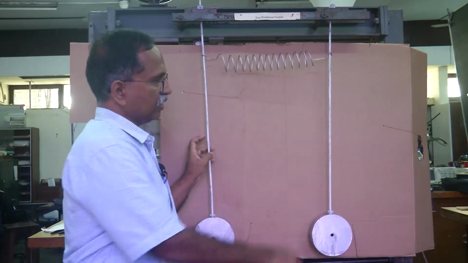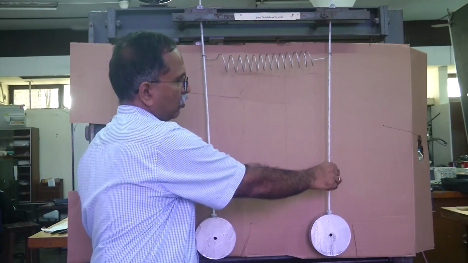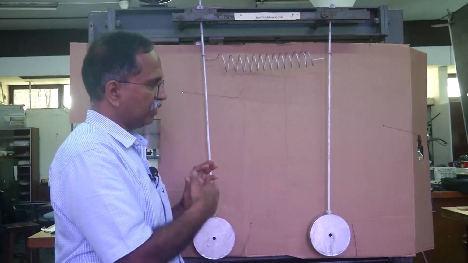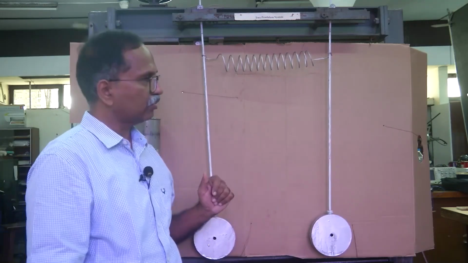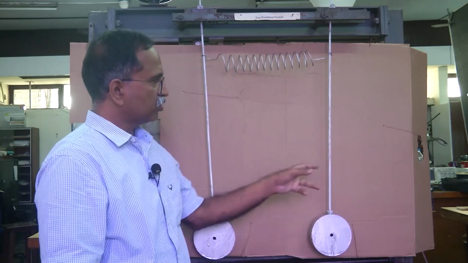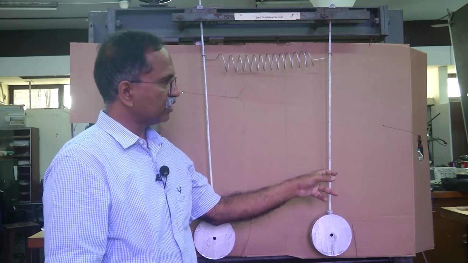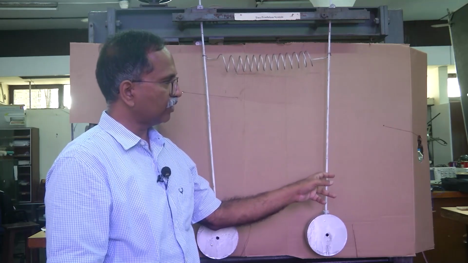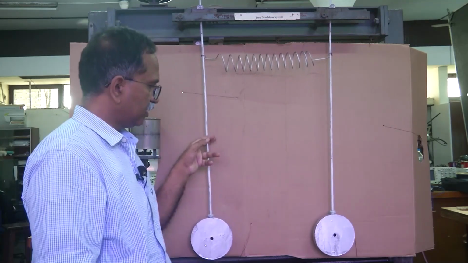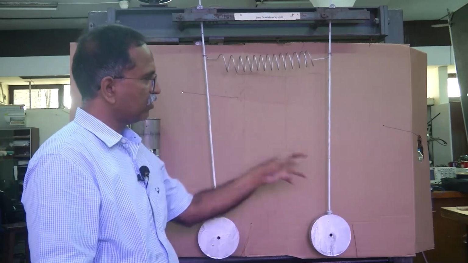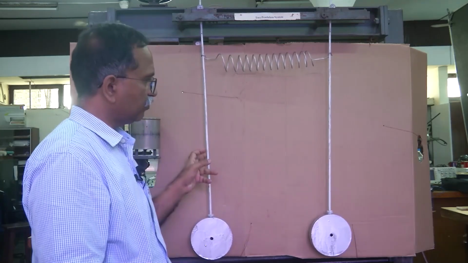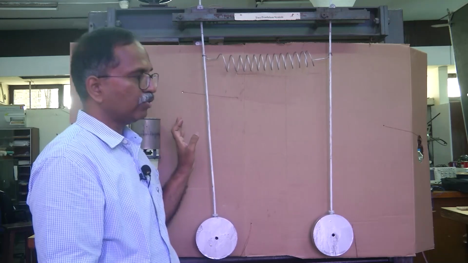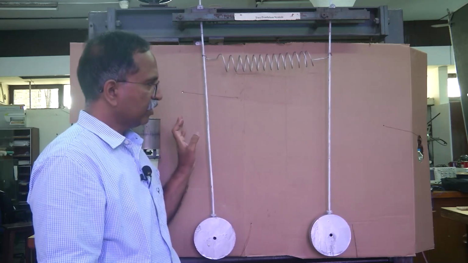So, it actually means that you cannot have the motion of these 2 pendulums independent of each other. So, they are all coupled basically, and therefore, this becomes now a 2 degree of freedom system. So, the first degree of freedom is the angular displacement of the first pendulum and that of the second pendulum. The theta 1 of this pendulum and theta 2 of this pendulum are the 2 degrees of freedom for this coupled pendulum 2 degree of freedom system.